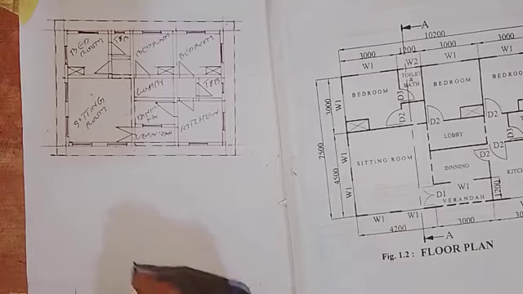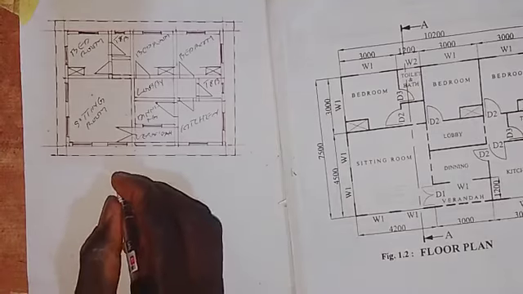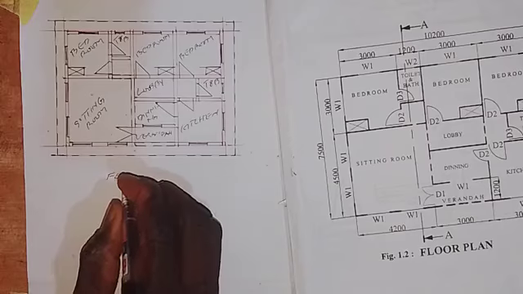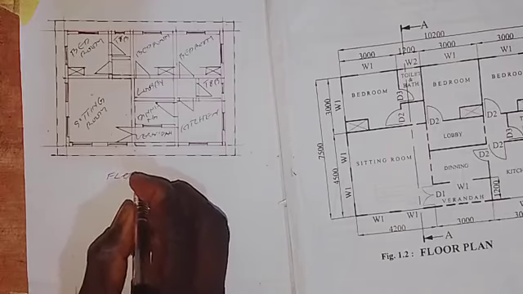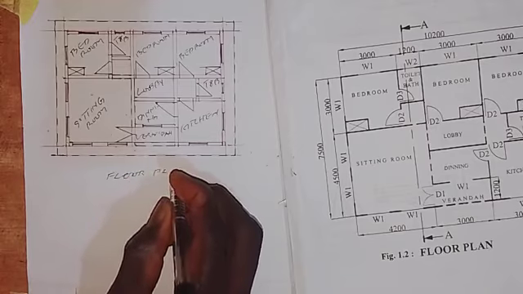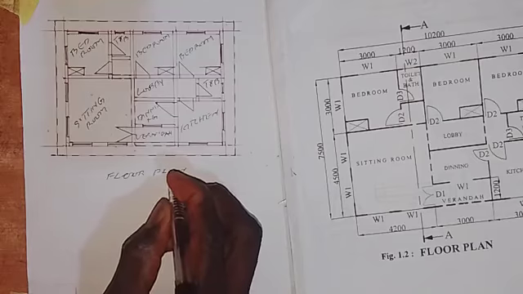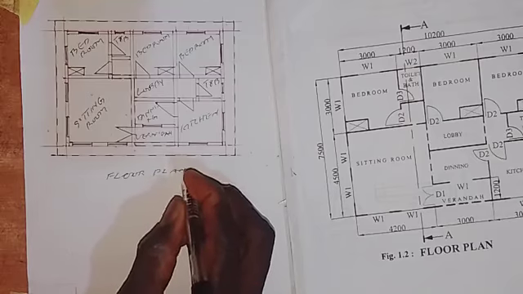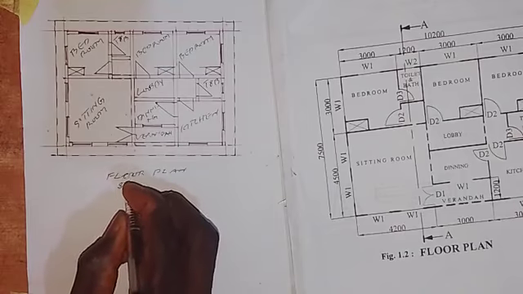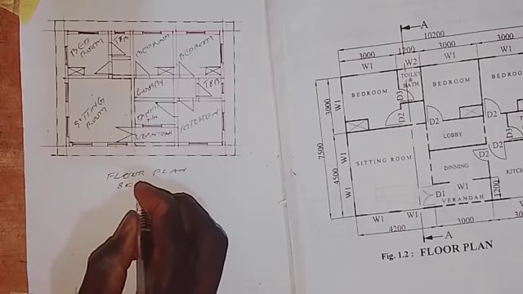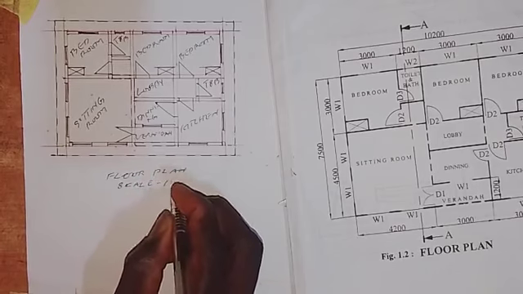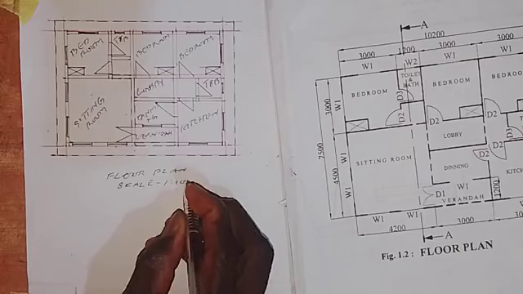Another thing that we need to put here is to write floor plan. So write floor plan here, and then write the scale. So scale, 1:100. That's the scale that we use.